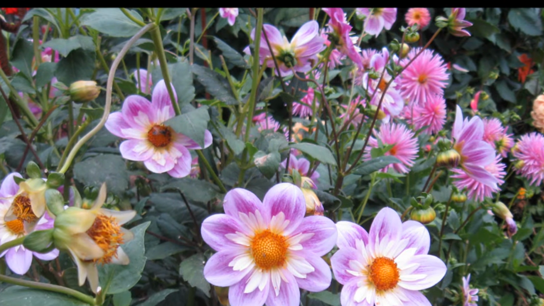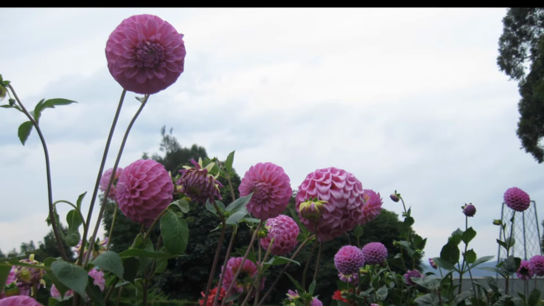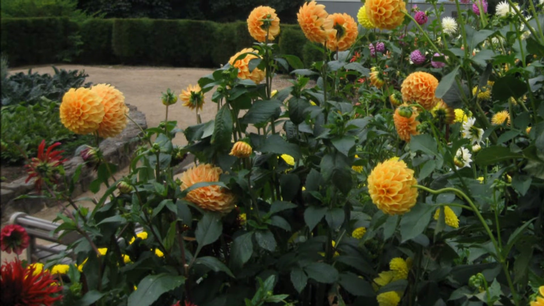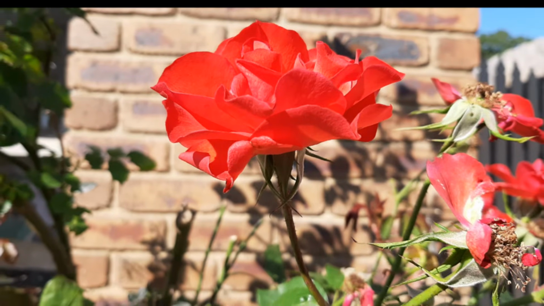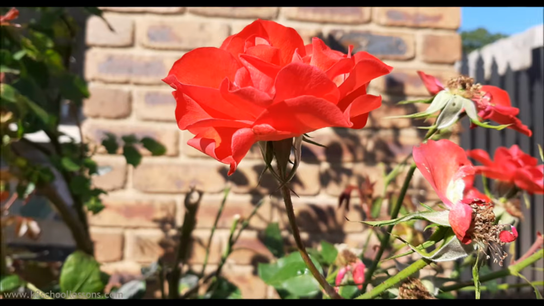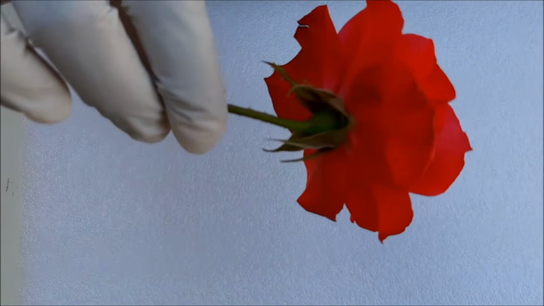So, in this video, I'm going to talk about the parts of a flower and their functions. To do that, first I'm going to dissect a flower. And let's discover what's inside it. This is the flower from my garden that I chose to dissect. It's a rose. Now I'm ready to dissect my rose.